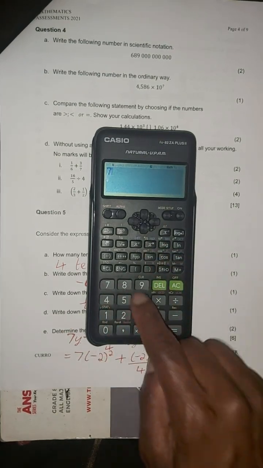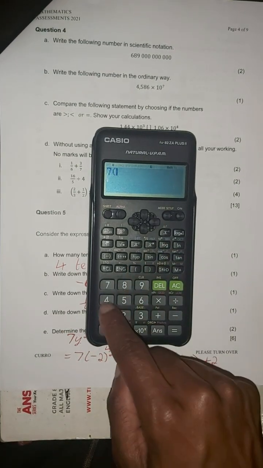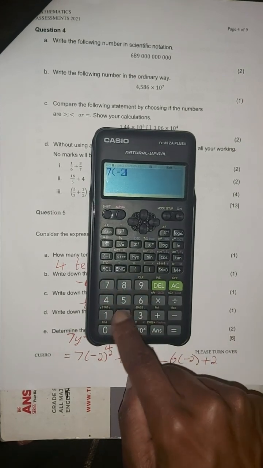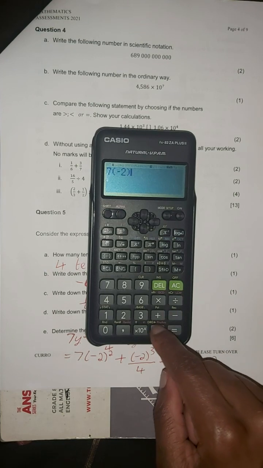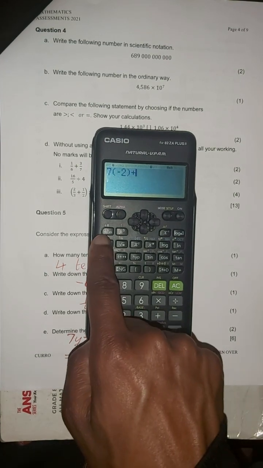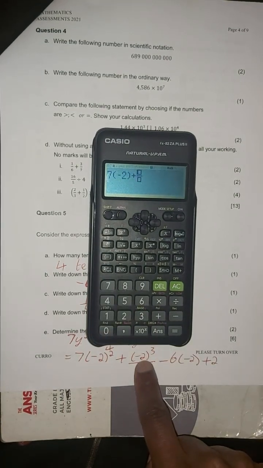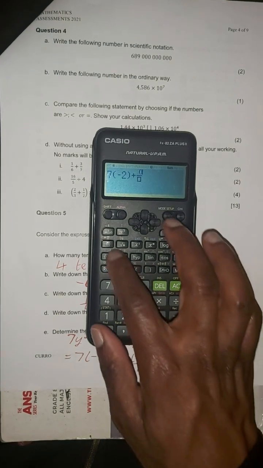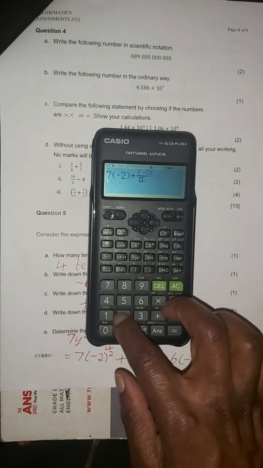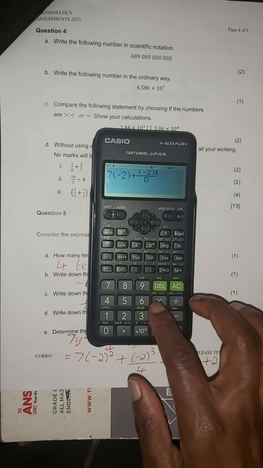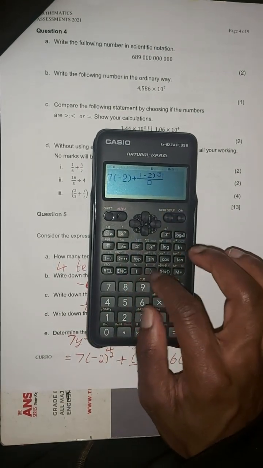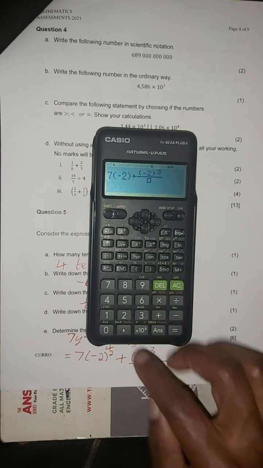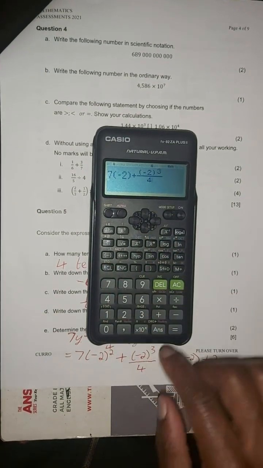So you'll say 7, then open bracket, minus 2, close the bracket, and then plus a fraction, this fraction, and then you open your bracket, negative 2, close the bracket, and then it is cubed divided by 4. You see that?